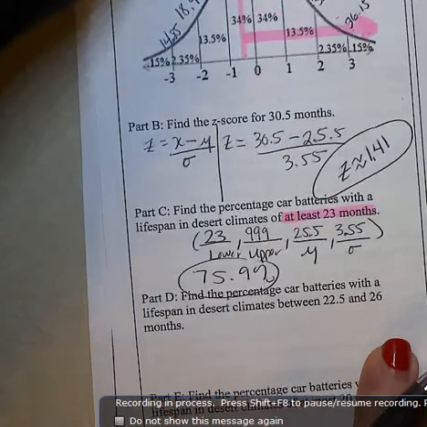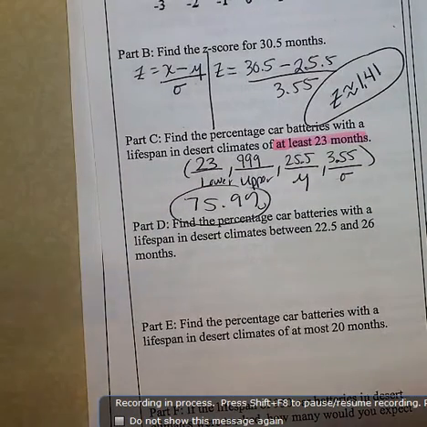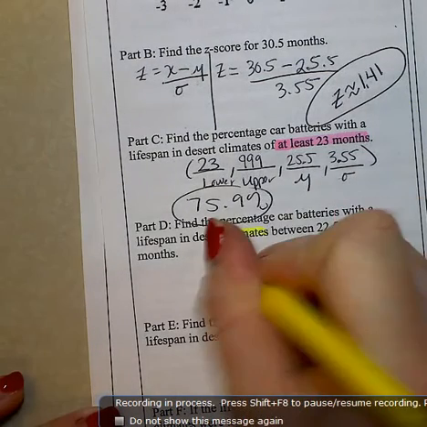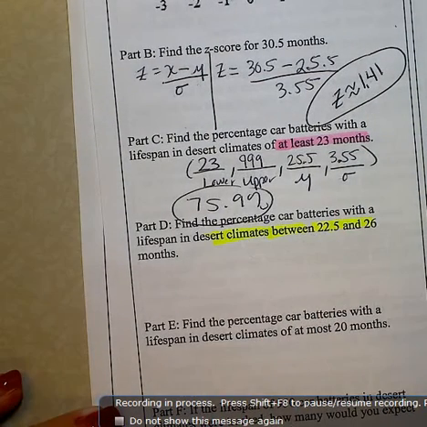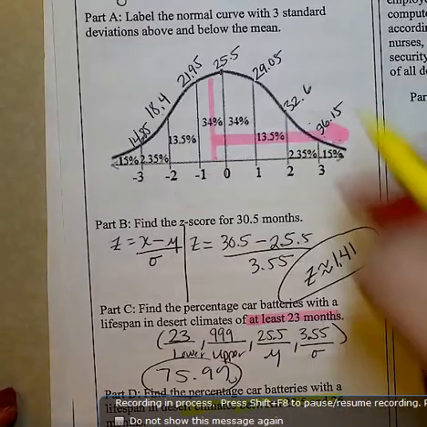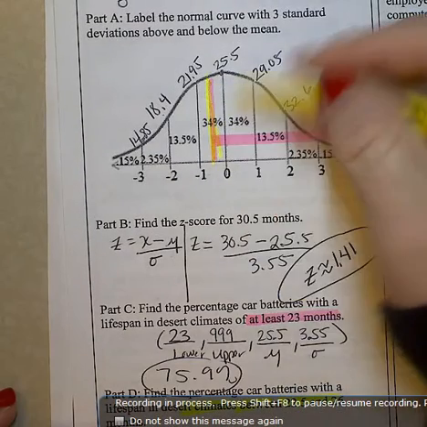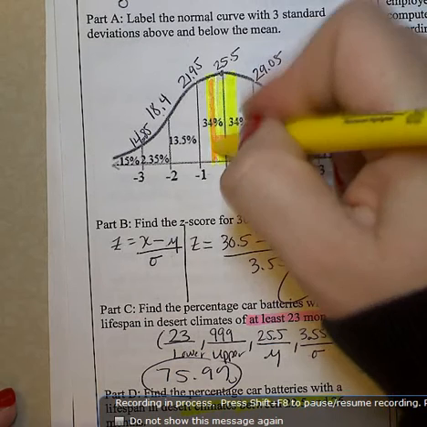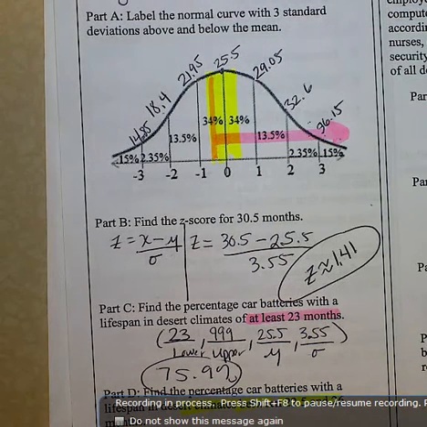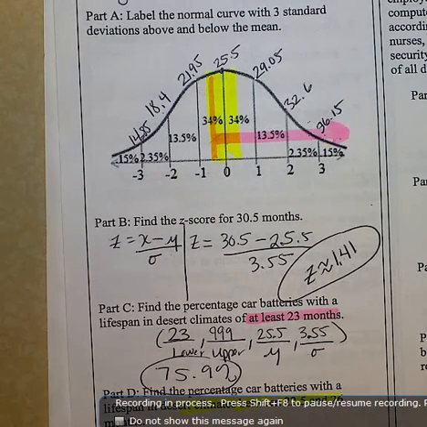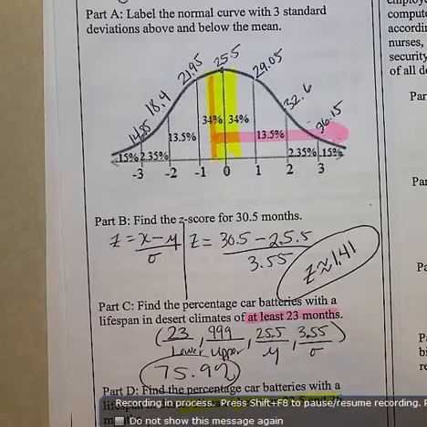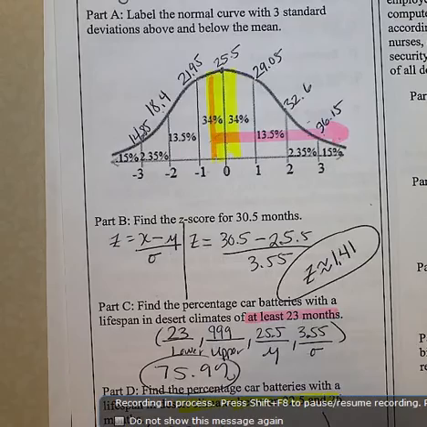Part D says to find between the values of 22.5 and 26 months. So 22.5, somewhere in here again. 26, somewhere right here. So that's a pretty small little area, but it's in the middle of the normal distribution curve, which has the majority of the percentages. So the lower of the 2 numbers is 22.5. The upper of the 2 numbers is 26. Our mu value is 25.5, and sigma value is 3.55.